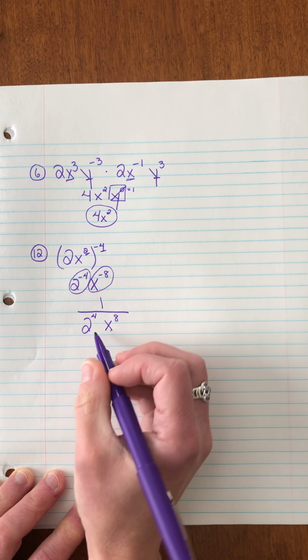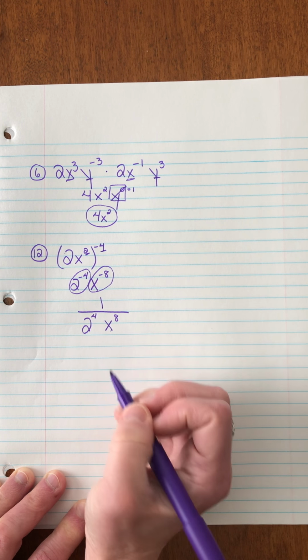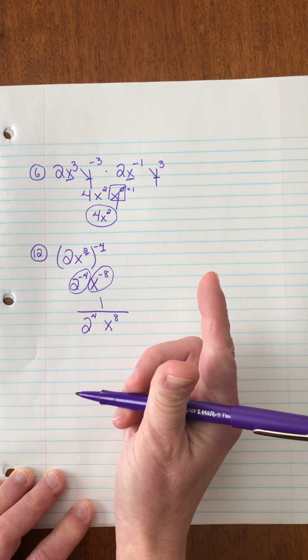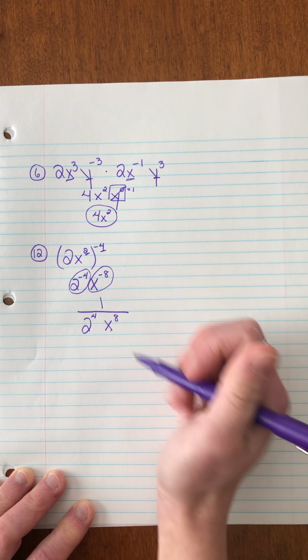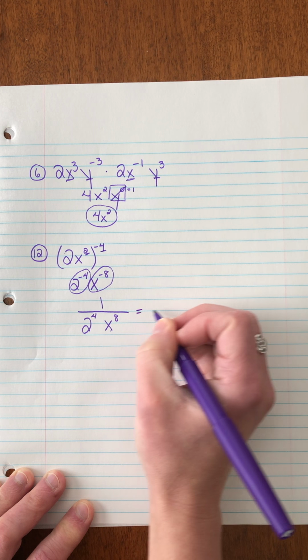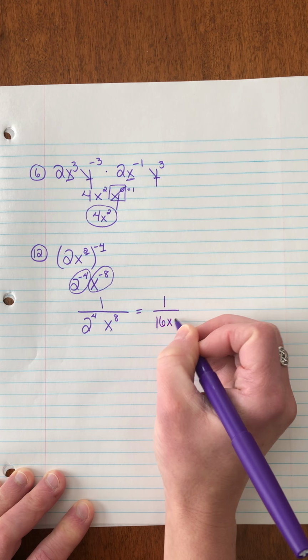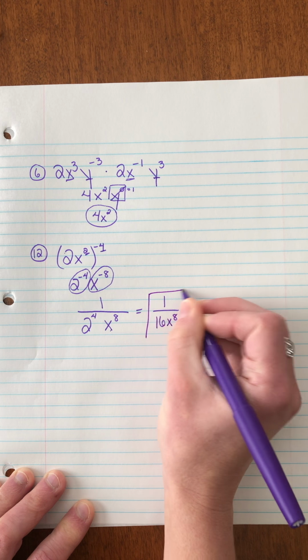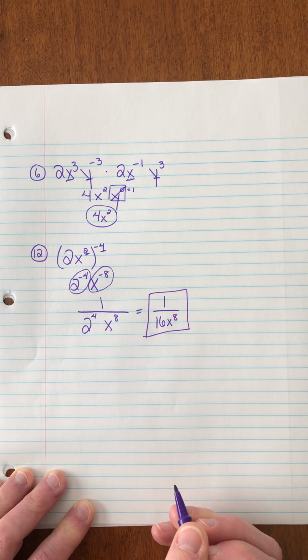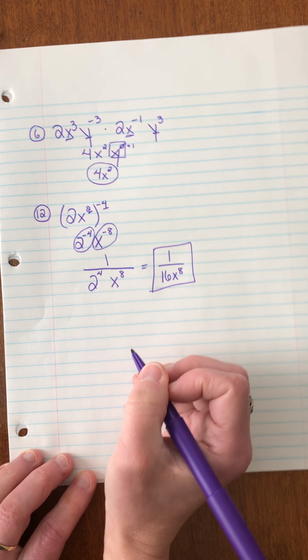So the last thing we can do is I can actually do what the number is. 2 to the 4th is 2 times 2 times 2 times 2, 4 times, so that is 16. So it's going to equal 1 over 16 x to the 8th. Final answer. All right, so the next one is going to be 21.